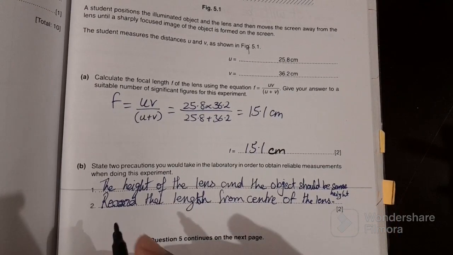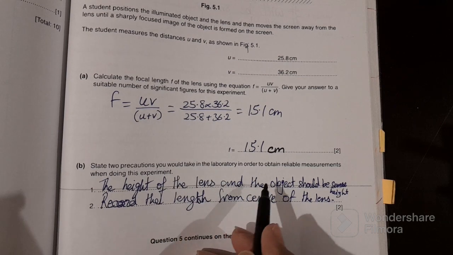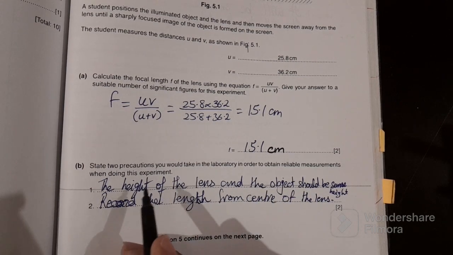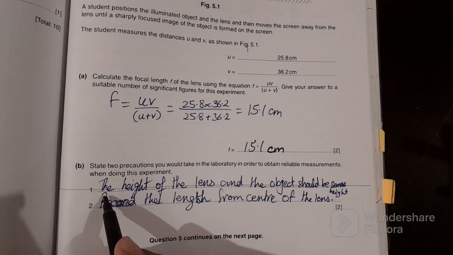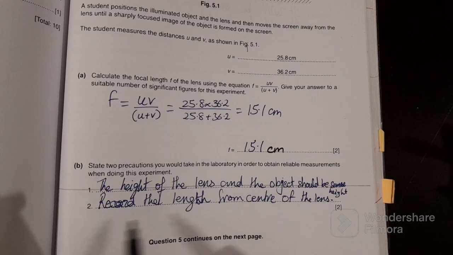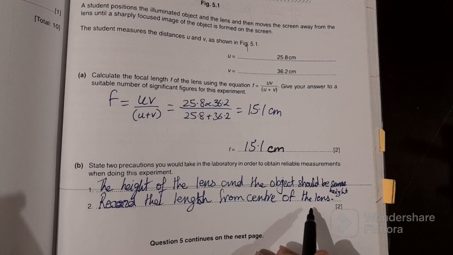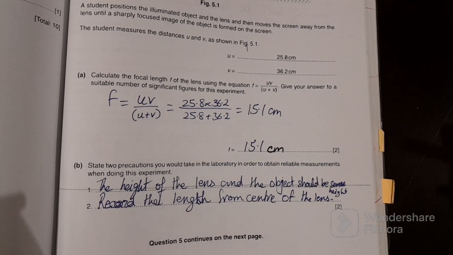So this is what we will write as 2 precautions you would take in the laboratory in order to obtain reliable measurements when doing this experiment. Again, the height of the lens and the object should be the same. Record the length from the center of the lens, not from one side or the other.